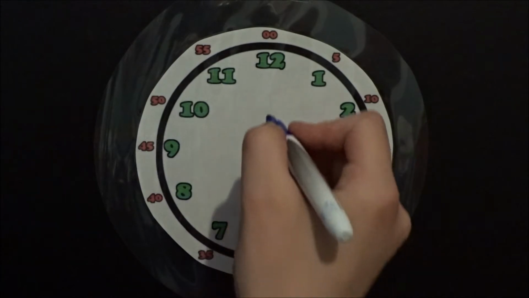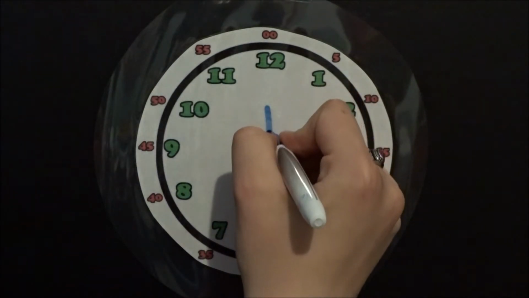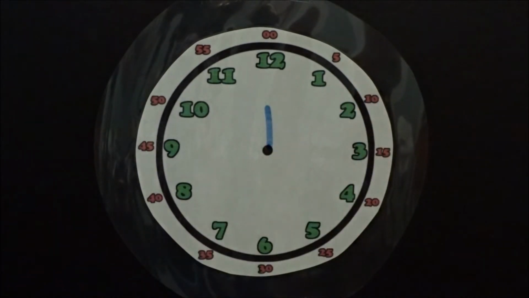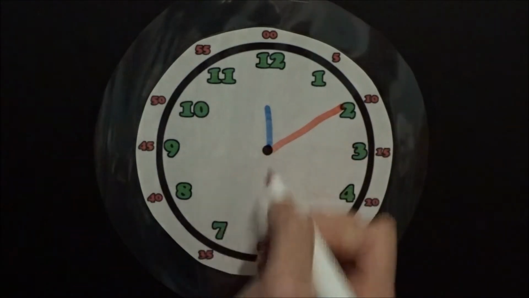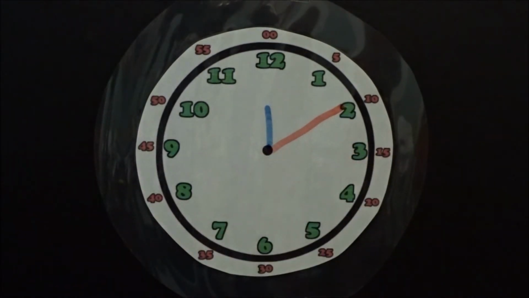Now, if you saw this on a clock, what time do you think that is?